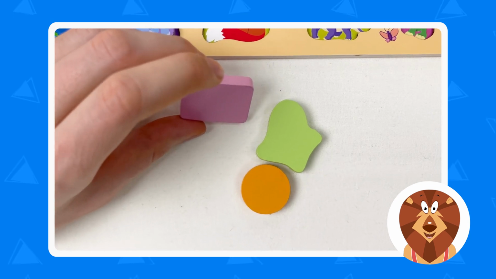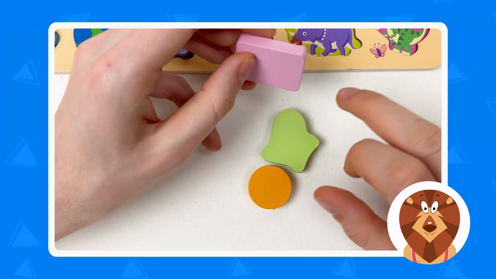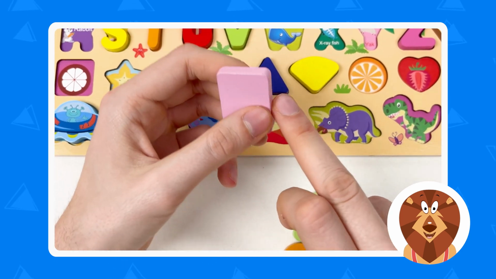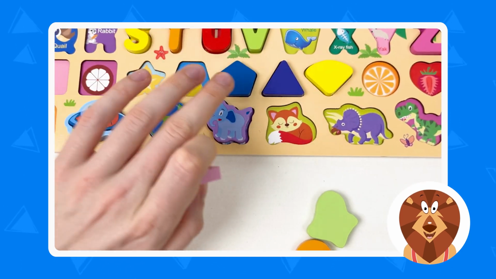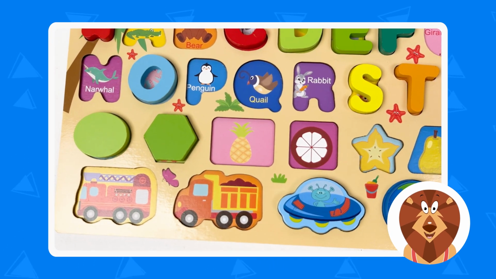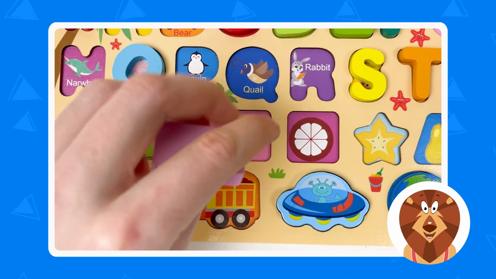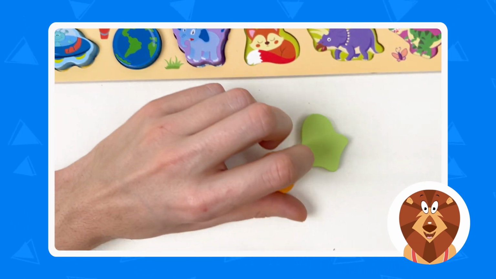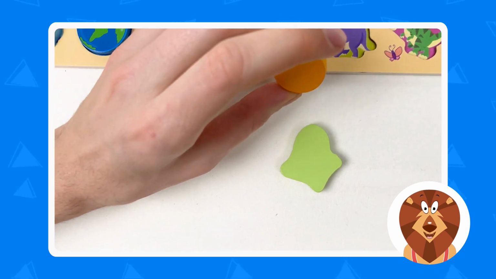And here we have the shape that has 4 sides. 1, 2, 3, and 4. And we need to find a pineapple on this board. Can you see the pineapple? Yes, it's here, so we can place our shape like that. Great! And the next one we have is the circle.